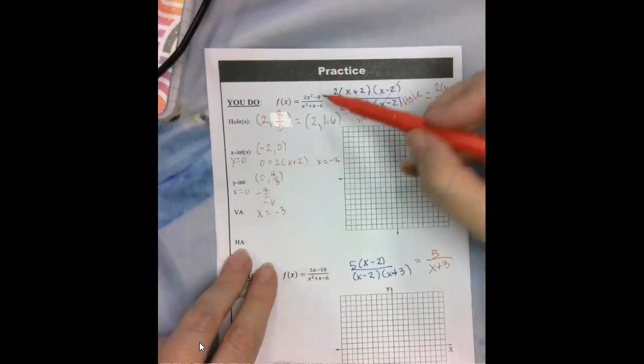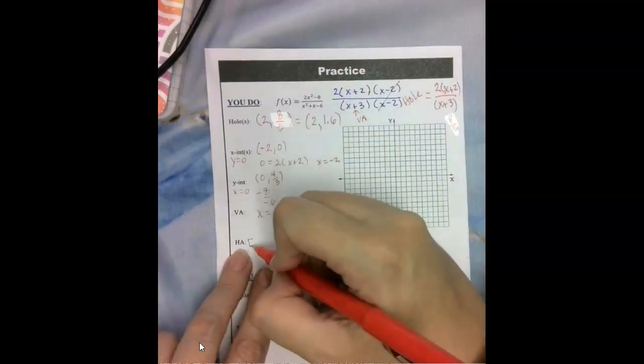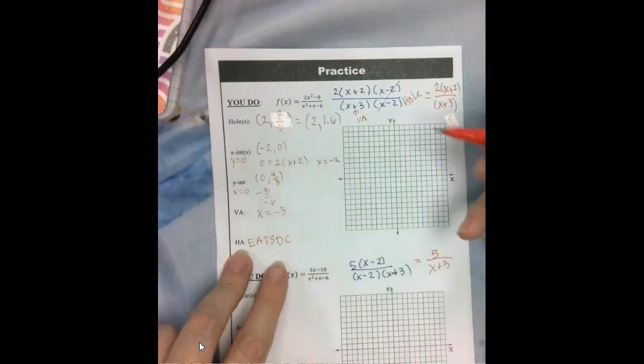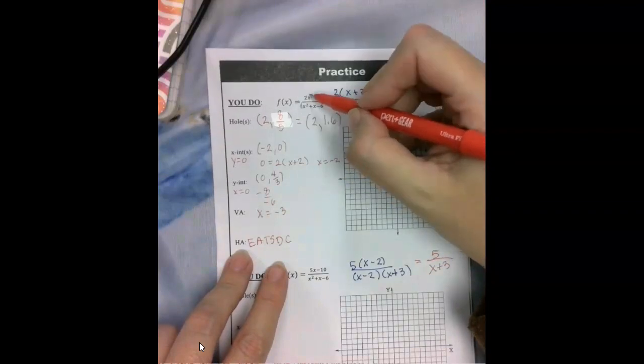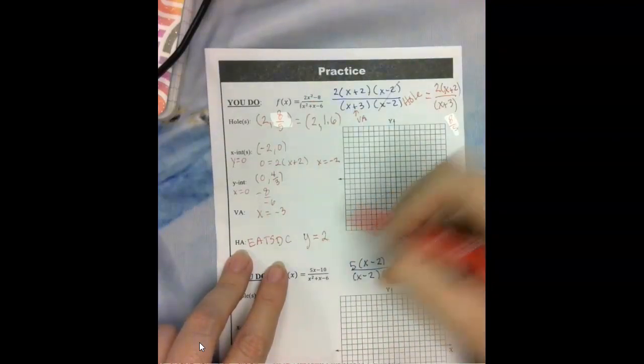My vertical asymptote is this one at x equals negative 3. And my horizontal asymptote, well, the exponents are the same, so divide the coefficients. I have a 2 on top and a 1 on bottom, so I get y equals 2 over 1, which is 2.